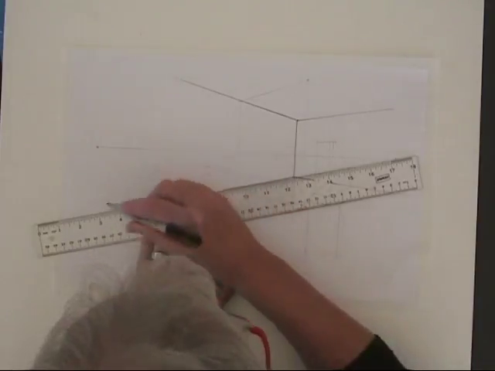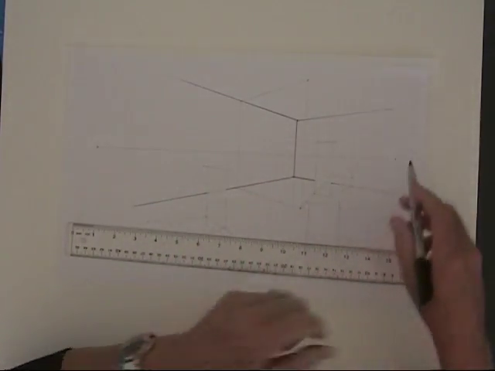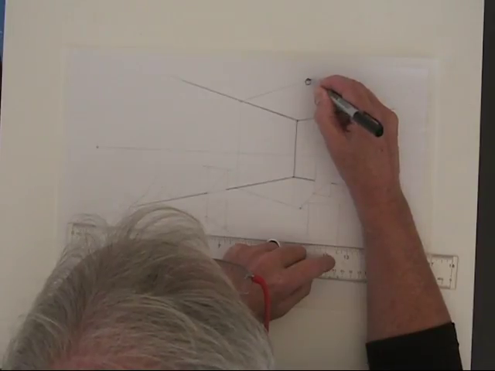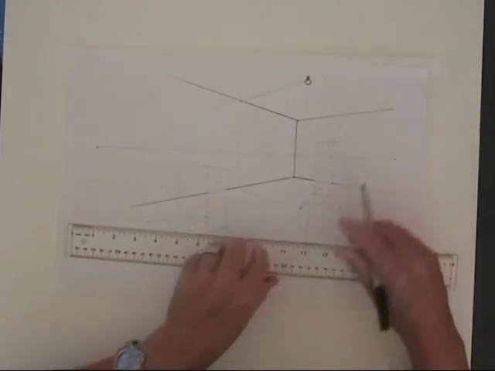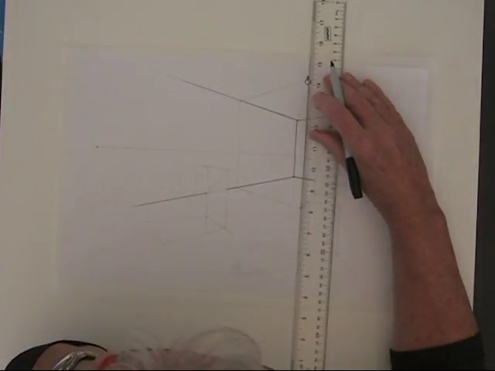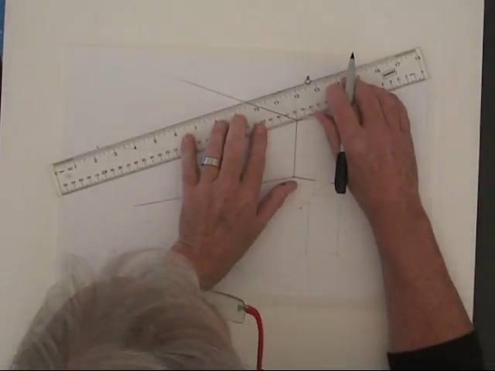And once I've got the walls drawn, I want to think about the source of light. In this case, let's just make it a light bulb on the ceiling. And I want to plot a point directly below the light bulb on the floor.